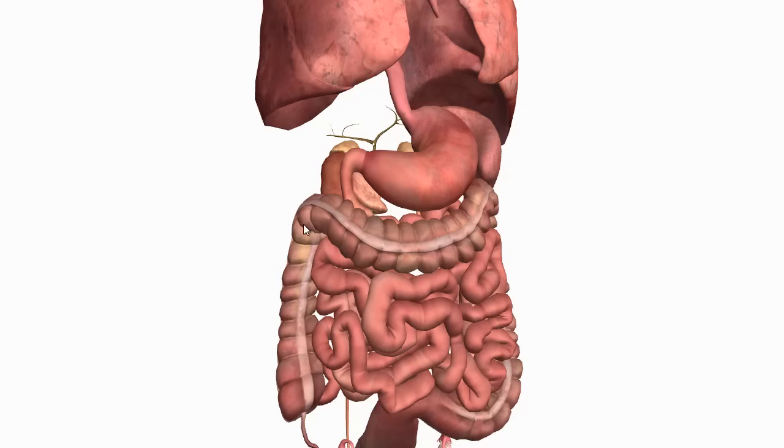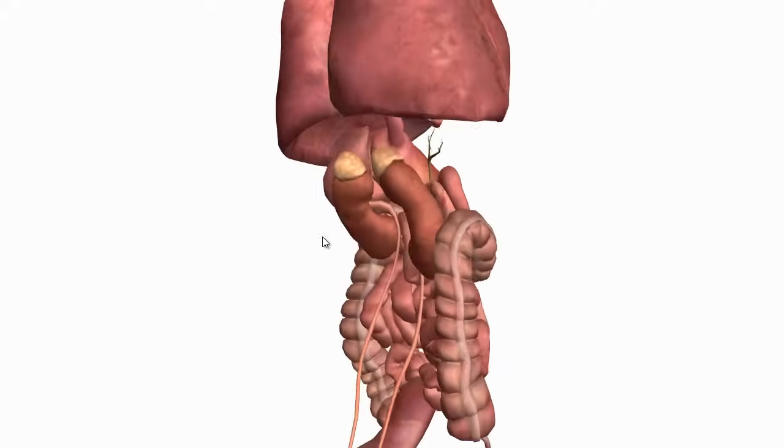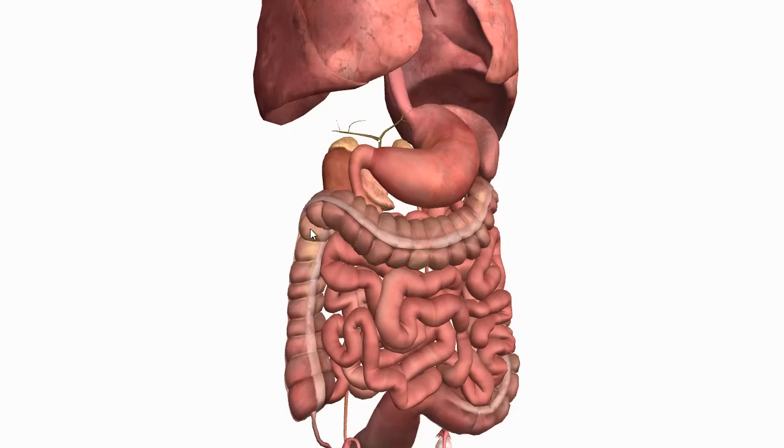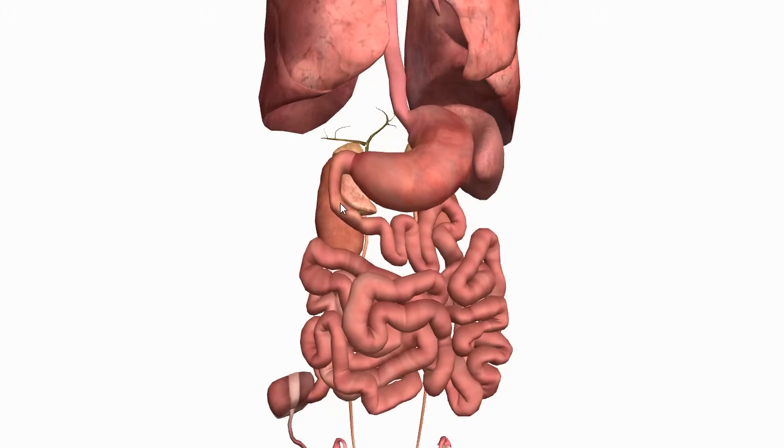You can see the colon runs in front of the kidney. The hepatic flexure, or the right colic flexure, lies in front of the kidney. It runs in front of the lower part of the kidney, the inferior pole of the kidney. That's the hepatic flexure. Get rid of that. And now you can see that the descending part of the duodenum sits in front of the medial part of the kidney. The descending part of the duodenum is retroperitoneal as well, and it sits right up against the kidney.